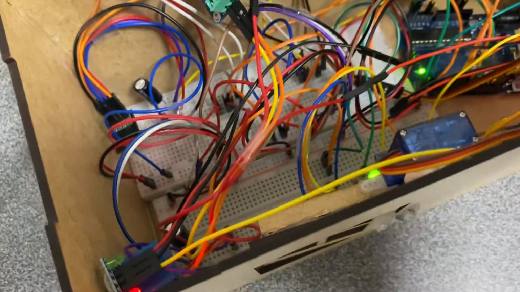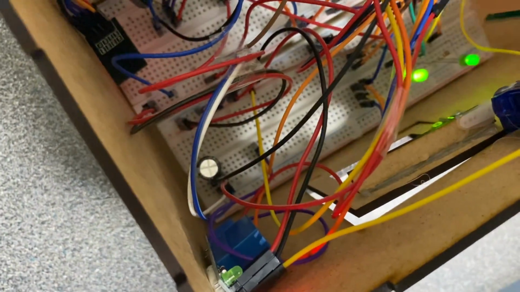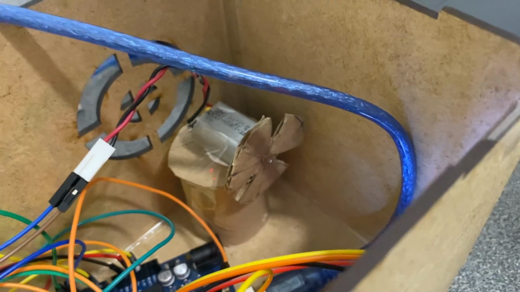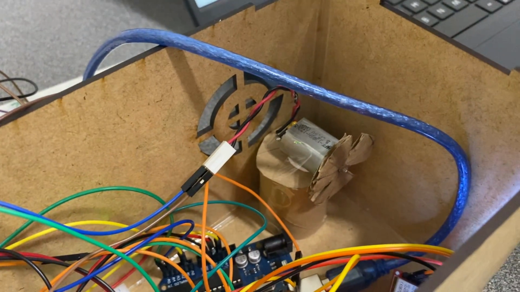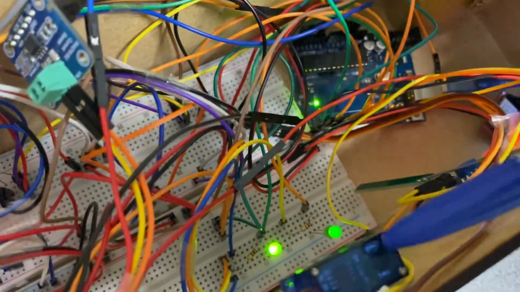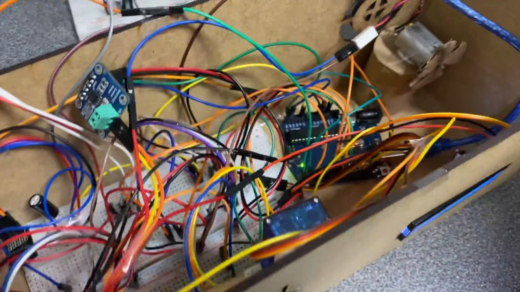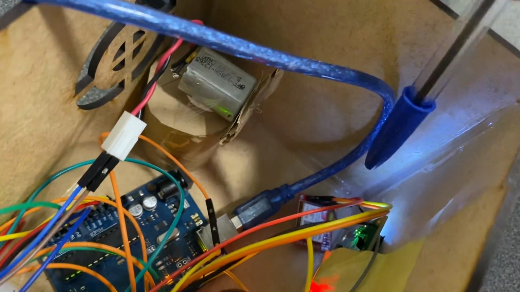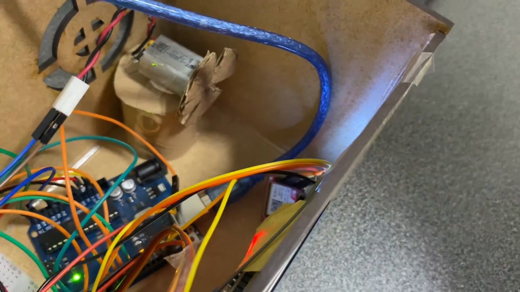I also used actuators, namely the relay for turning on the fan when temperature is above 29 degrees Celsius, and for turning off the fan when power consumption is above 0.3 watts. I also used the servo motor for opening and closing the windows. And then I used a SIM800L for sending an SMS alert to the owner when power consumption is high.